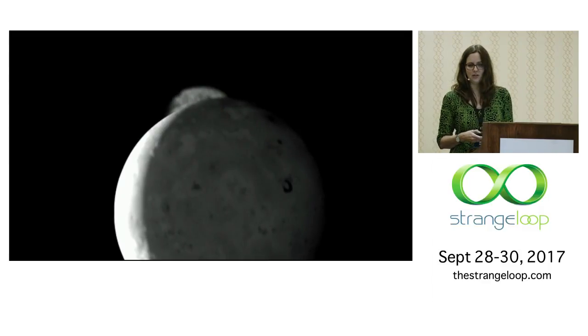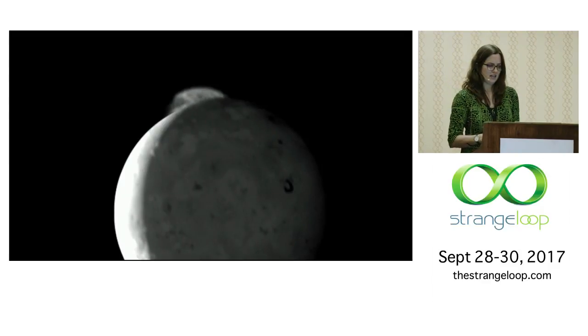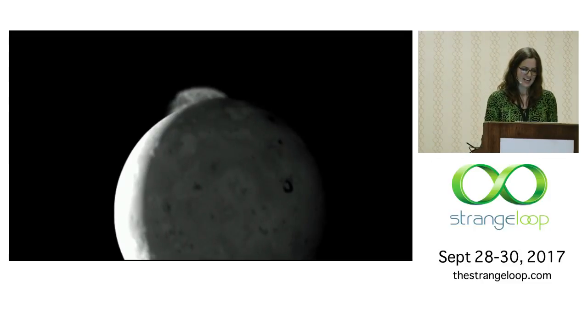So that plume is 200 miles high, and it's a little bit over the horizon, so we're just seeing the top, and its name is Tavashtar. I just think it's a cool name.